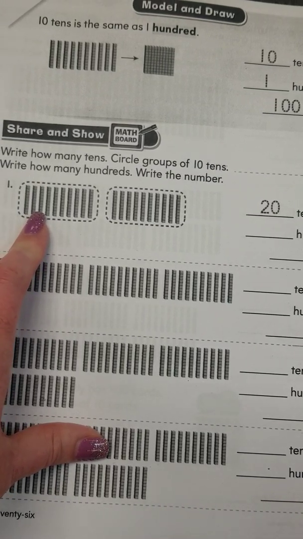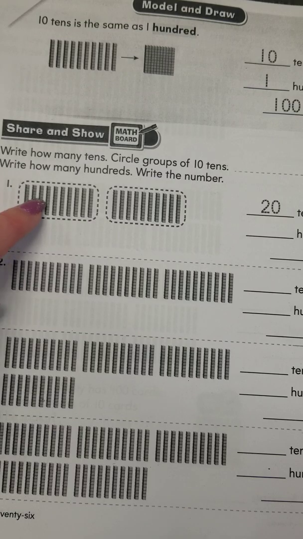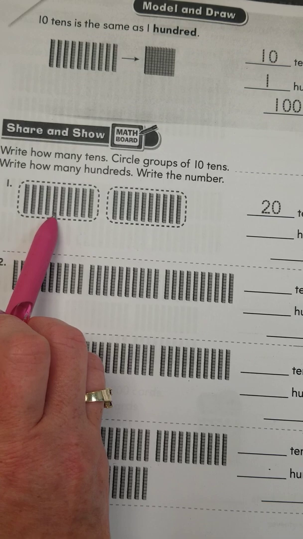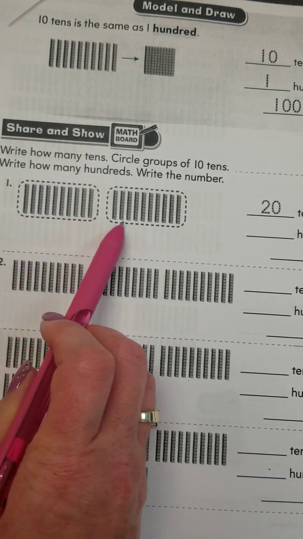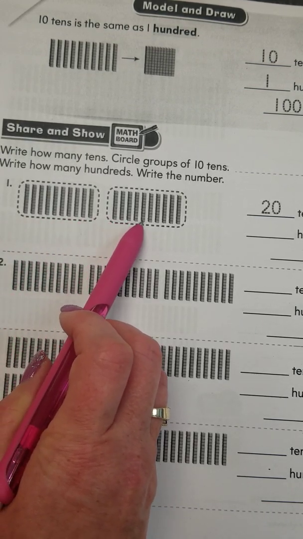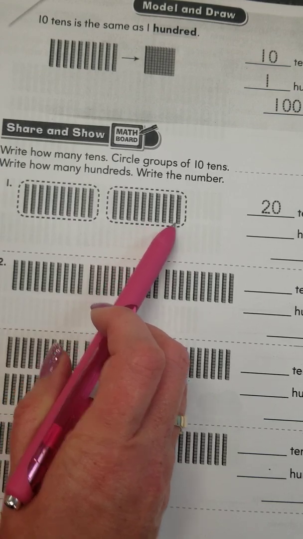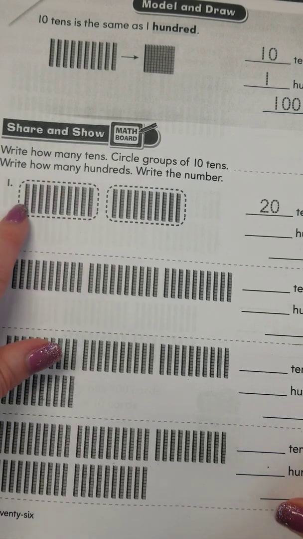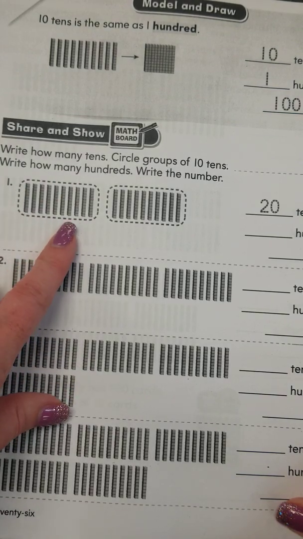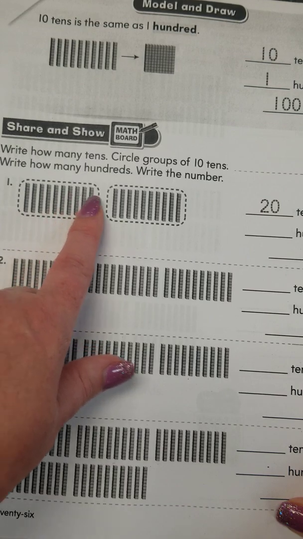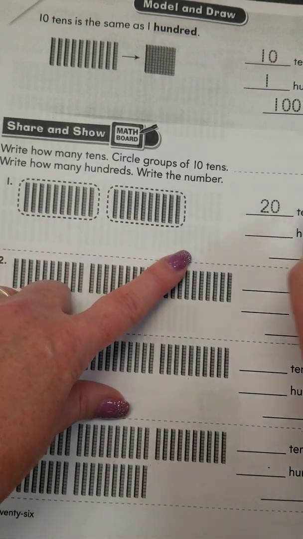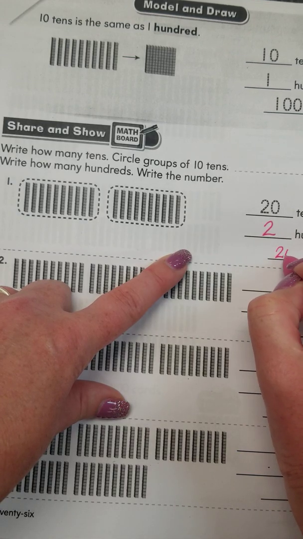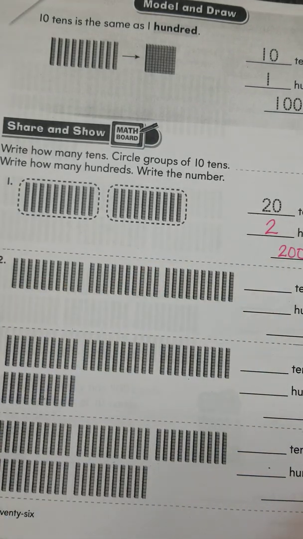It says, write how many tens? Well, we had 20 ten sticks, and we could count those. 1, 2, 3, 4, 5, 6, 7, 8, 9, 10, 11, 12, 13, 14, 15, 16, 17, 18, 19, 20. So there's 20 tens there. Now remember, we can take 10 tens and circle them, and that's going to equal hundreds. Well, this is 100. This is another 100. So we have 2 hundreds here, which equals the number 200.